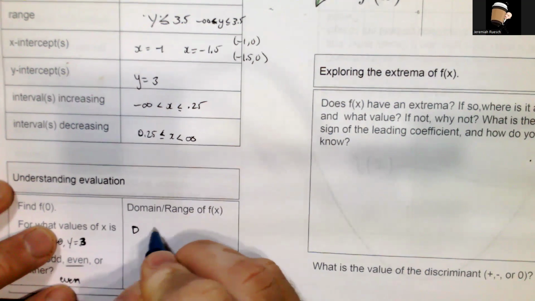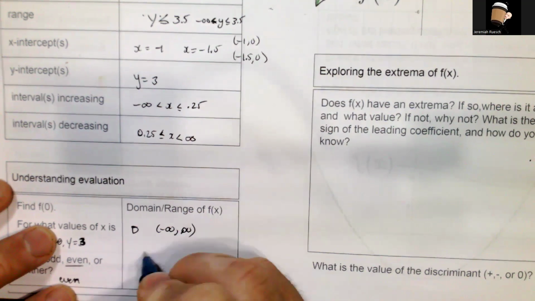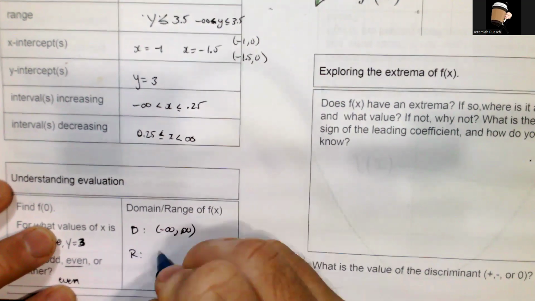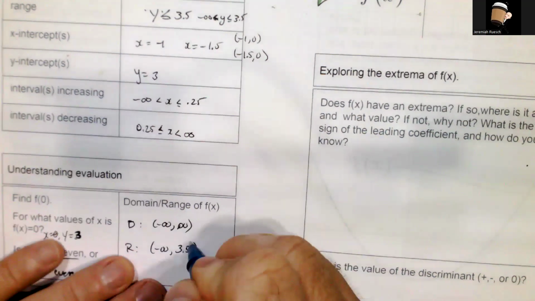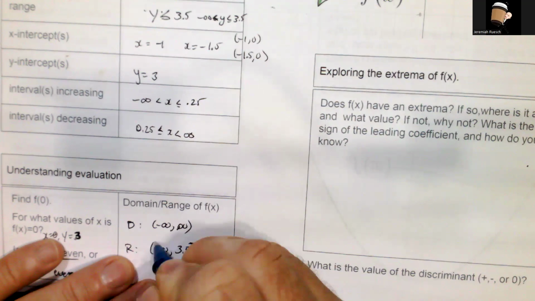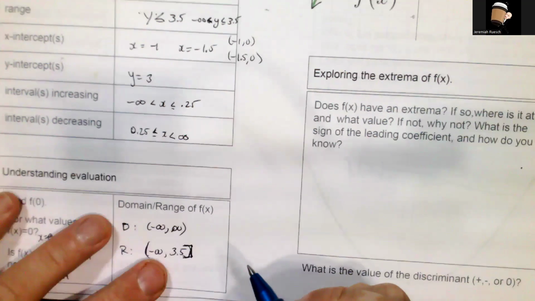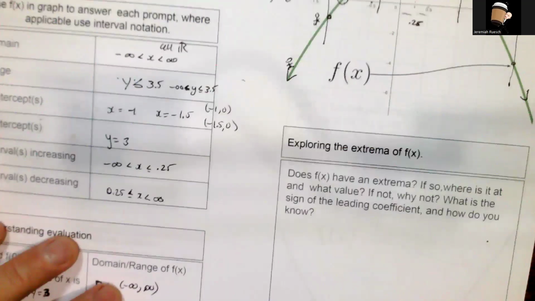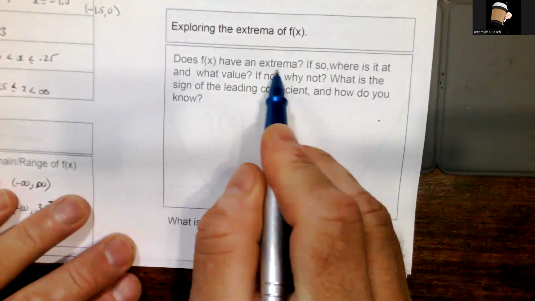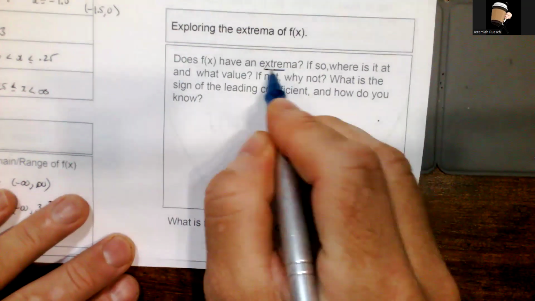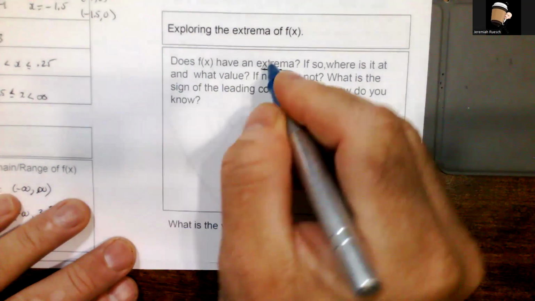So the domain explicitly would be from -infinity to +infinity in interval notation. And the range would be from -infinity up to that value of, I think we're going to call it 3.5 now. And it is inclusive there, so we would have a bracket there because it would include that value as part of its range. Okay. And then what else do we have left on this? Over here, it says, does f of x have an extremum? Well, what is that word extremum? Extremum means, does it have a maximum or a minimum, a highest value or a lowest value?